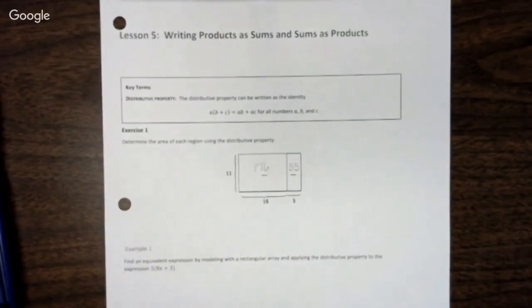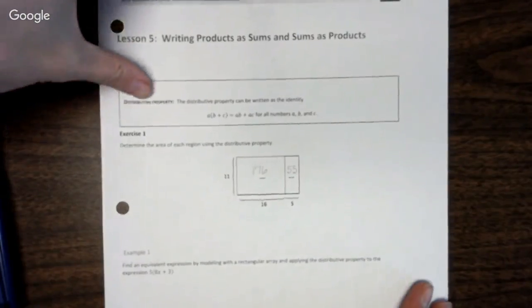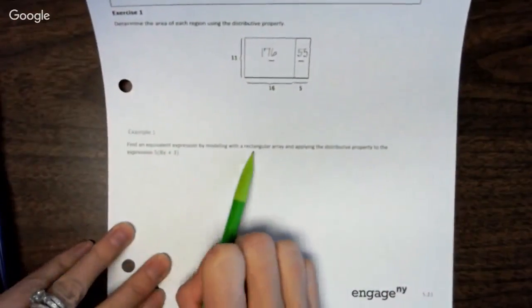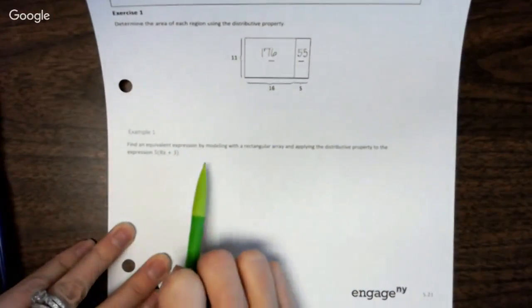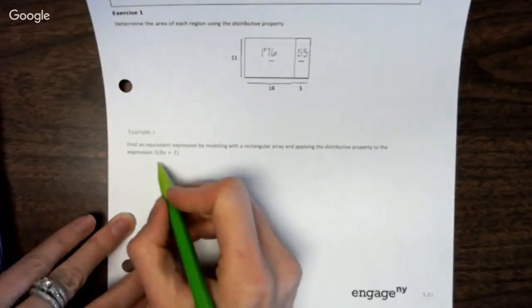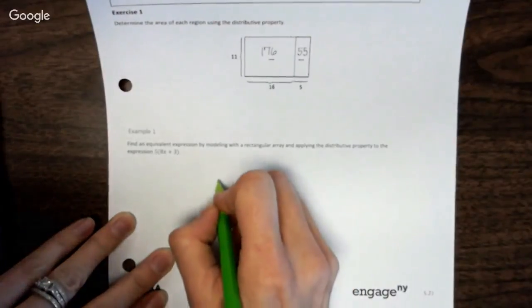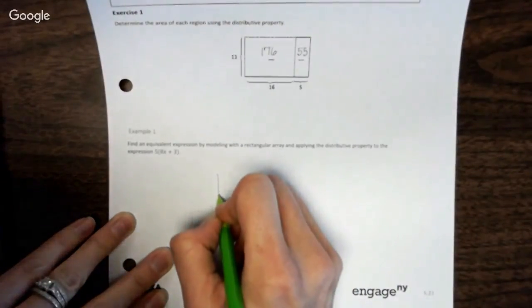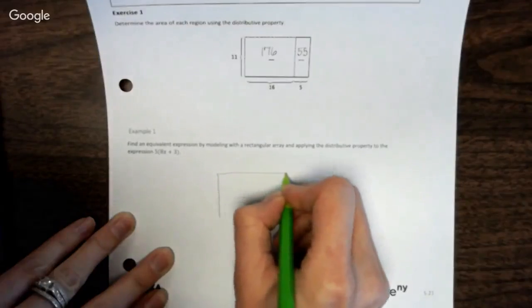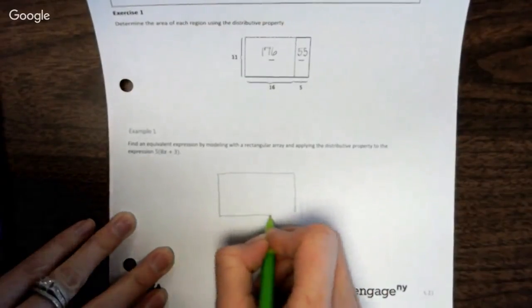Now, let's use that to go into multiplying using variables. It says find an equivalent expression by modeling with a rectangular array and applying the distributive property to the expression 5 times 8x plus 3. Just like yesterday, we are going to model this using rectangular arrays.